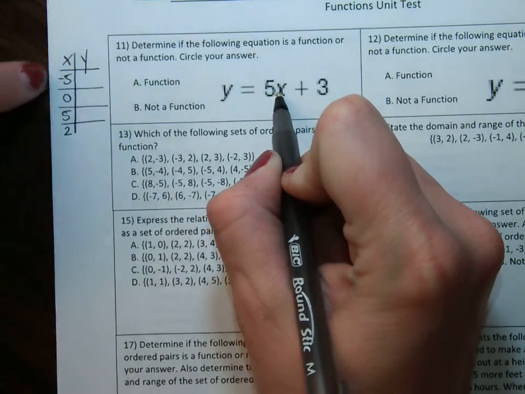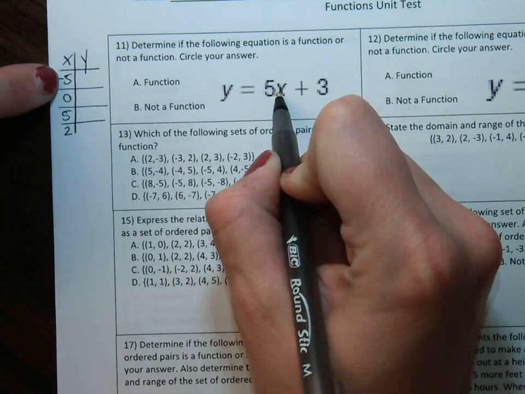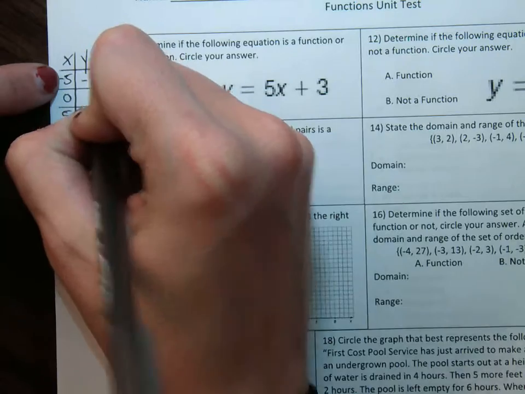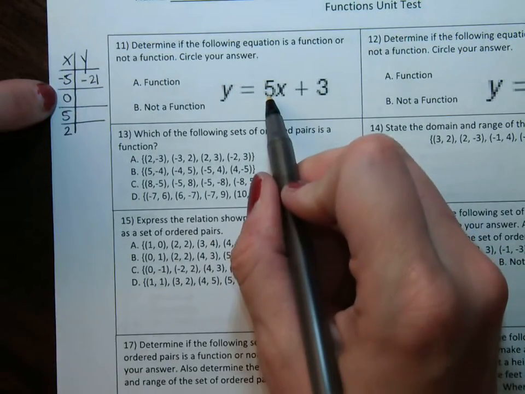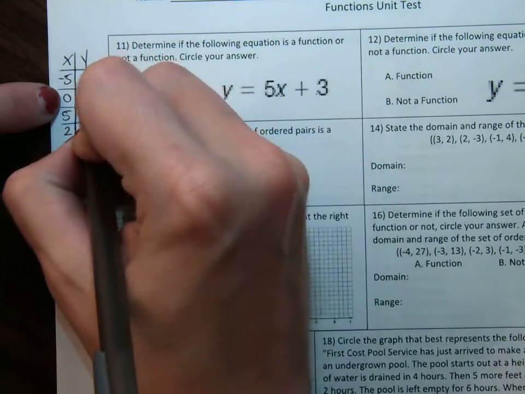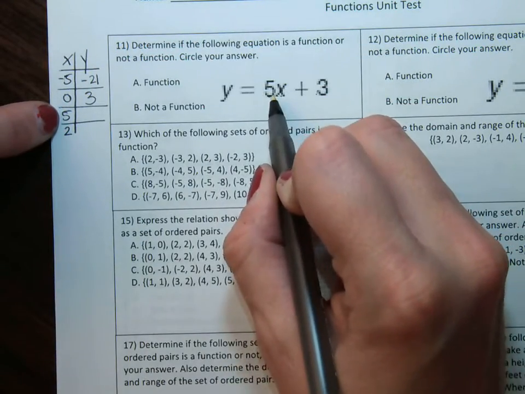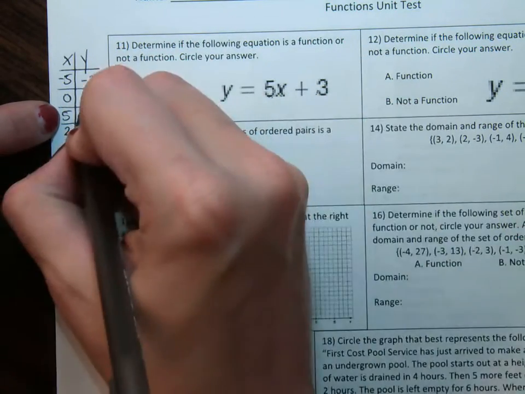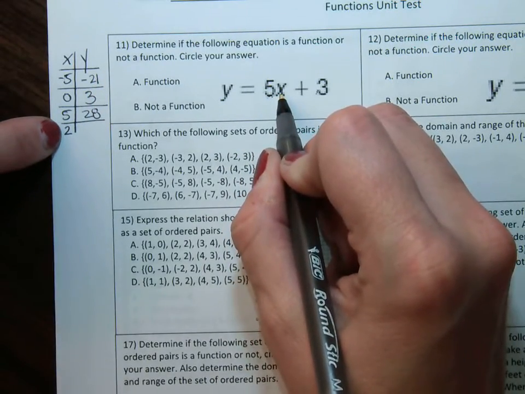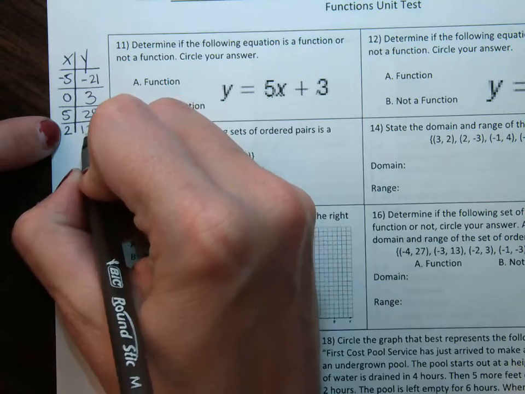5 times negative 5 is negative 25, plus 3 is negative 22. 5 times 0 is 0, plus 3 is 3. 5 times 5 is 25, plus 3 is 28. 5 times 2 is 10, plus 3 is 13.